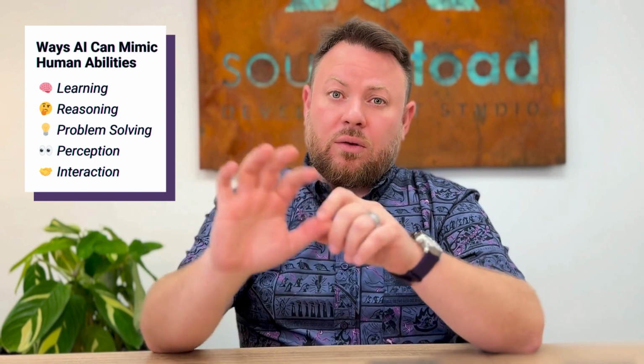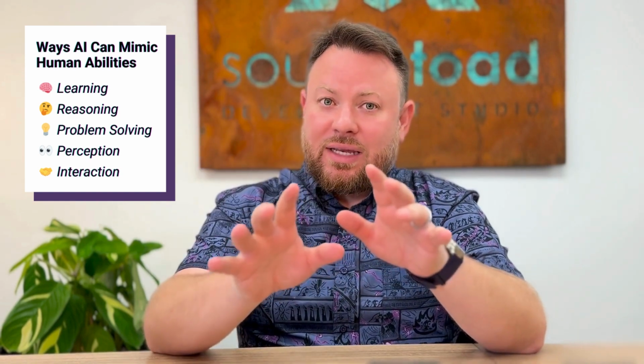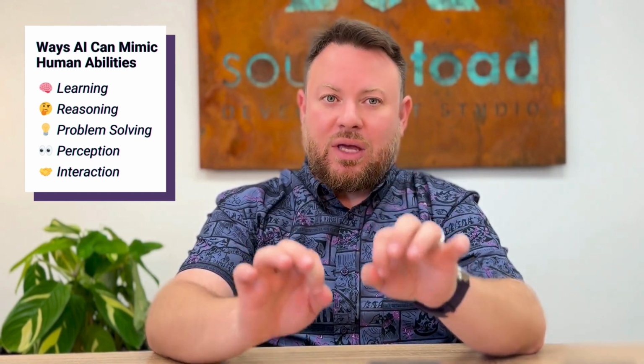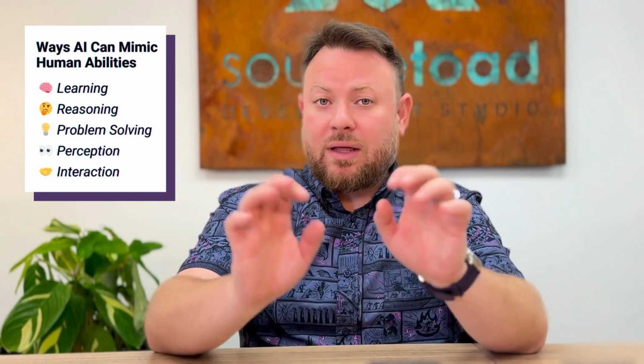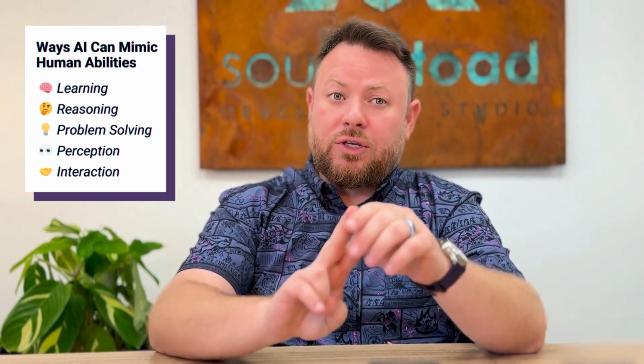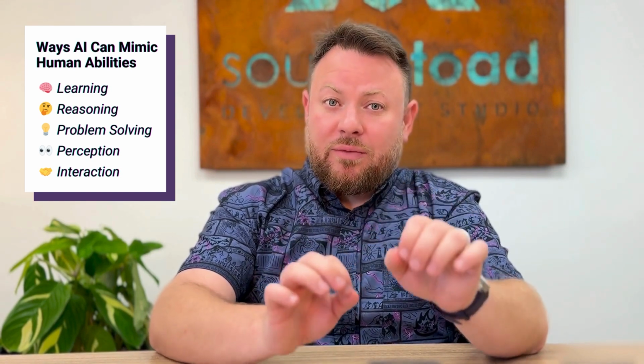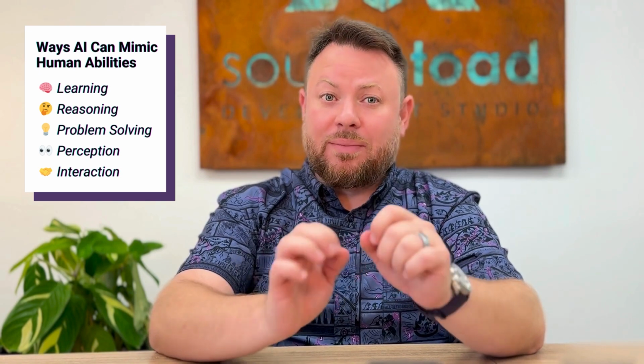When we say mimicking, what we're usually talking about is 5 things, right? The first one is learning, which is to say that these systems can get smarter without specifically being programmed to do so. They don't need other inputs. Number 2 is reasoning. They use logic to make decisions based on information they already have. So this is the step-by-step process of working something out.